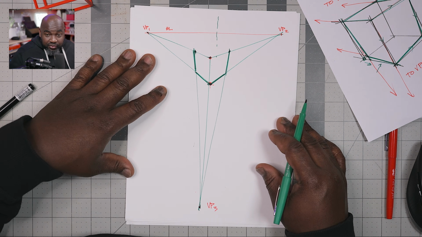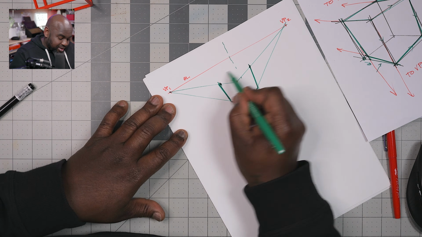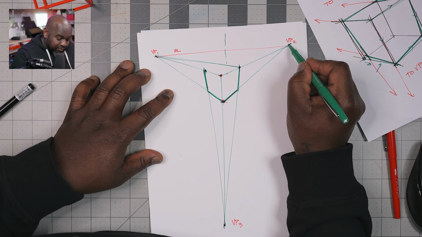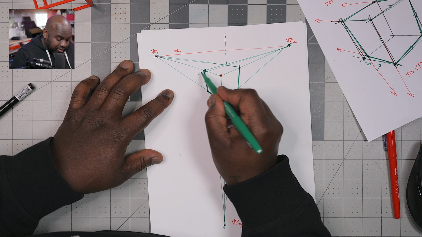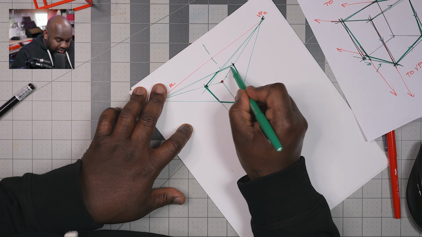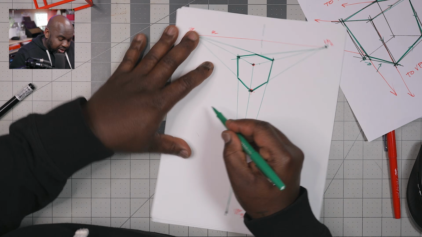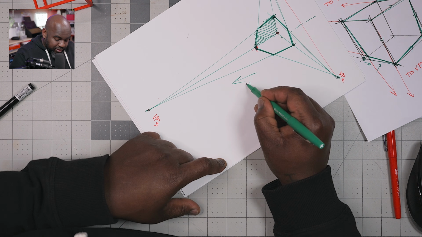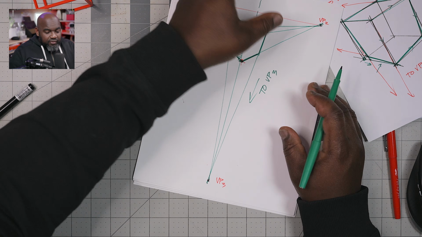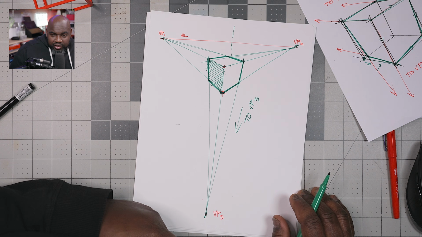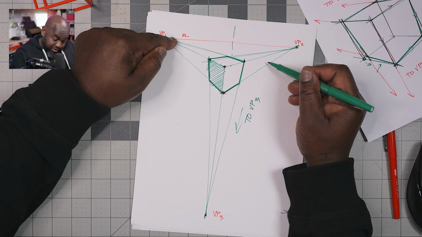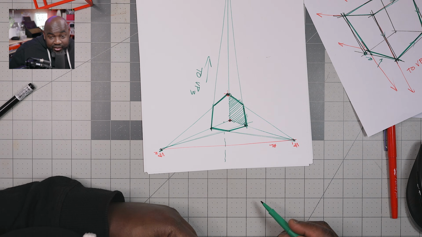So all I have to do is figure out the top. And to figure out the top, we just draw from VP1 to my point there, and from VP2 to my point on the left. Increase your outline thickness, and now I have a cube in 3-point perspective, right? Where the vertical lines converge to a third vanishing point, right? So this is below the horizon line, but if it were above the horizon line, it would look something like this.